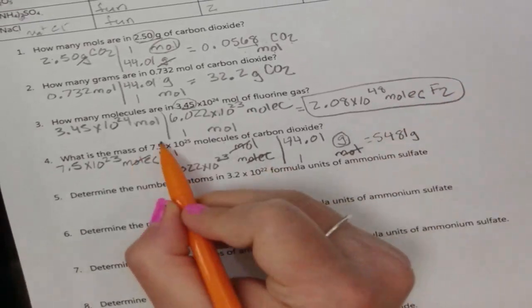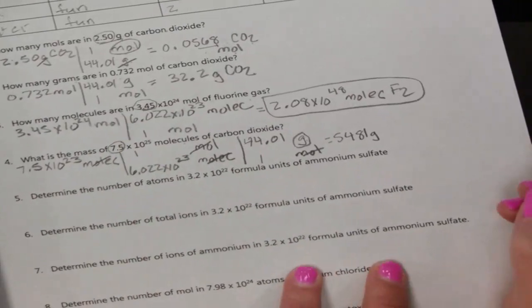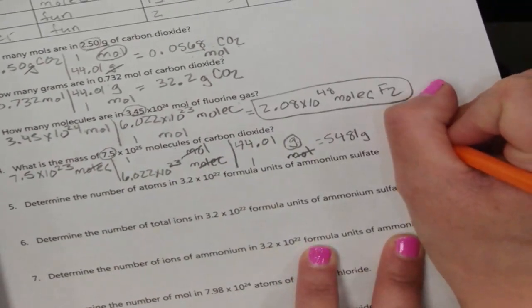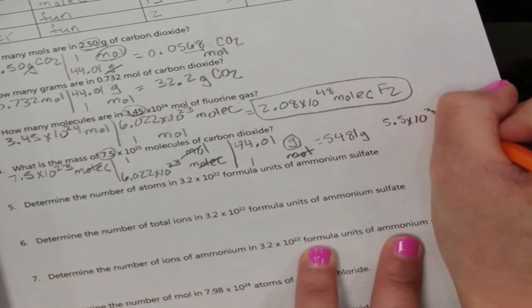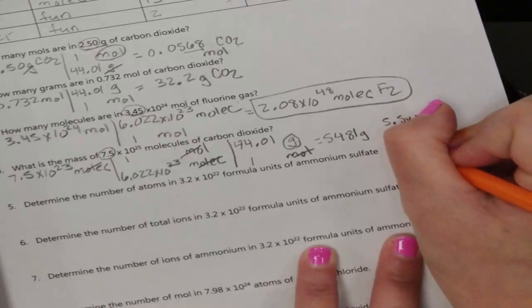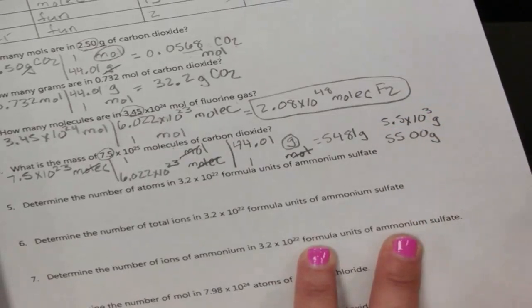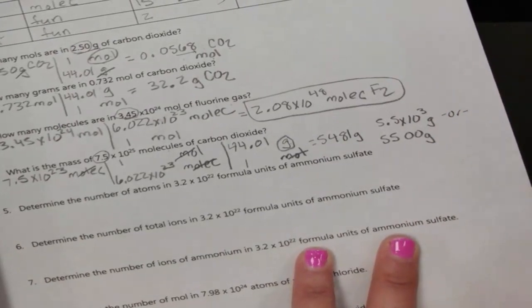5,481 grams. I have 2 significant figures, so you need to put this into significant figures. You can either put it into scientific notation, 5.5 times 10 to the 3rd, or you can write it as 5500 grams. Either one of these would be an appropriate answer.